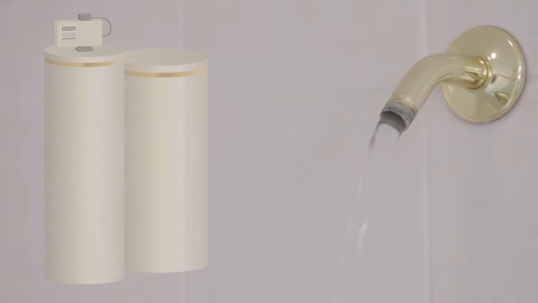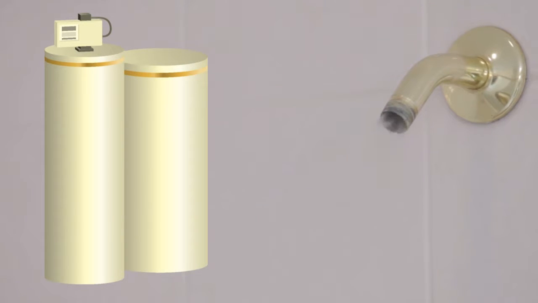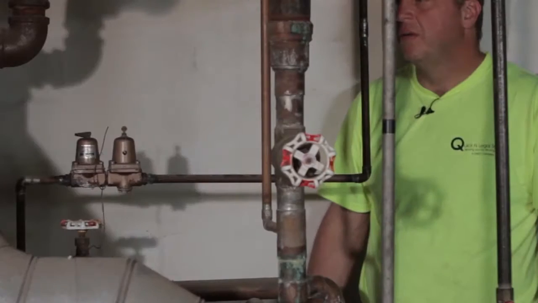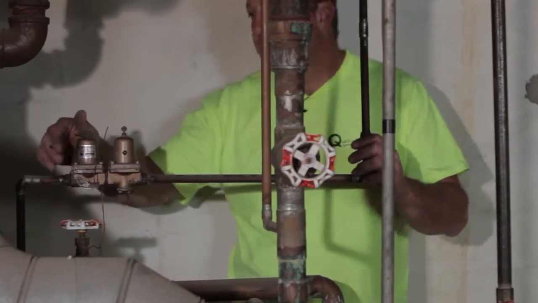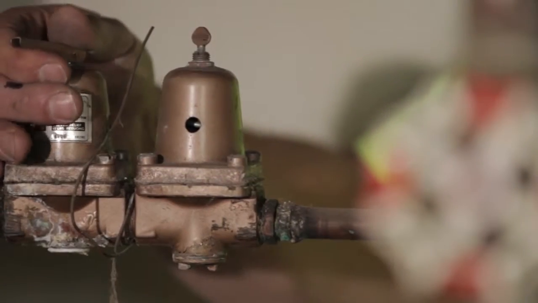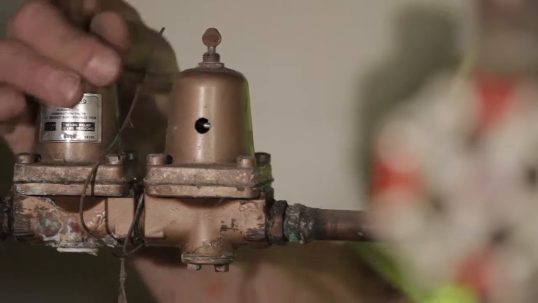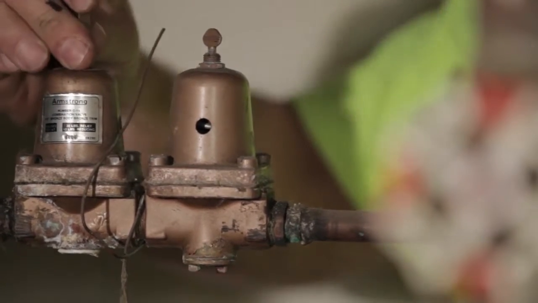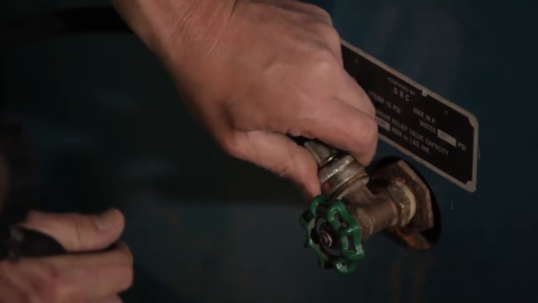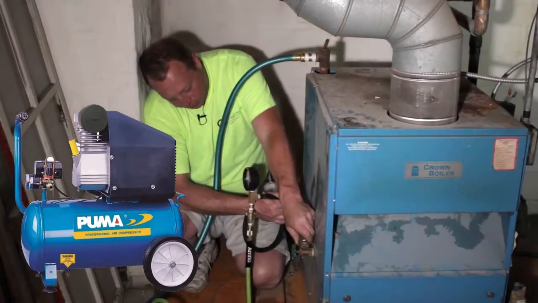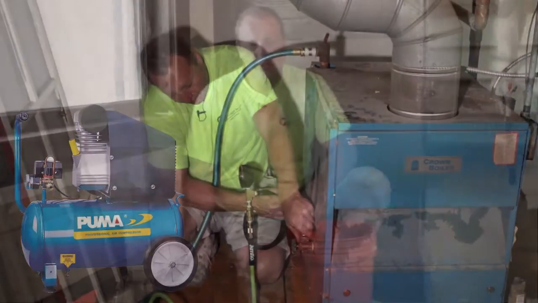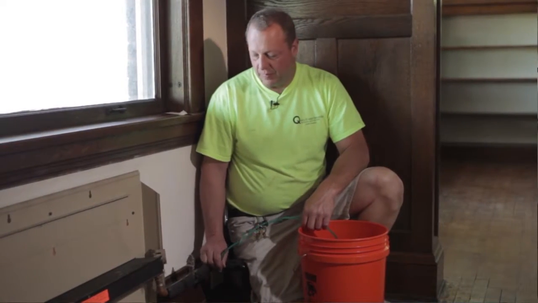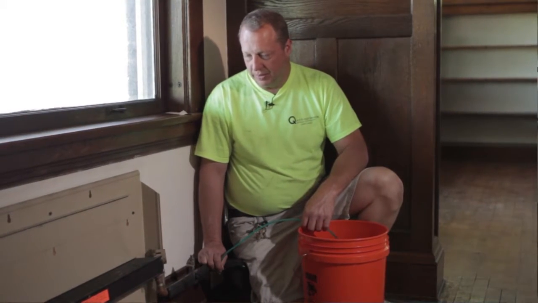If the property has a water softener, be sure to drain the tank. You will also need to blow the lines to the boiler if present. First, switch the reduced pressure zone, also known as PRZ valve, from automatic to a manual open position. Open the drain valve on the boiler and hook up the compressor to this valve. Each baseboard radiator should also be opened to ensure all water has been removed.